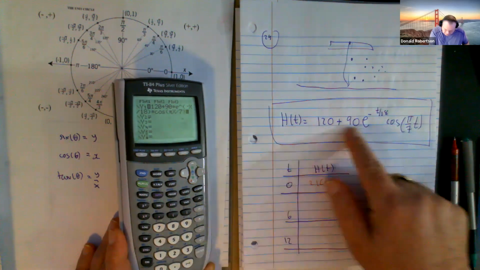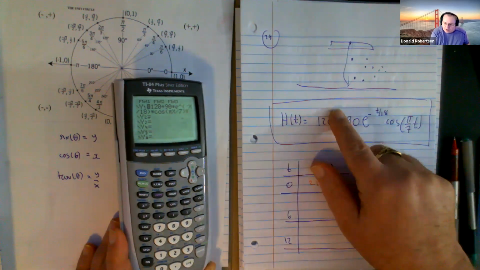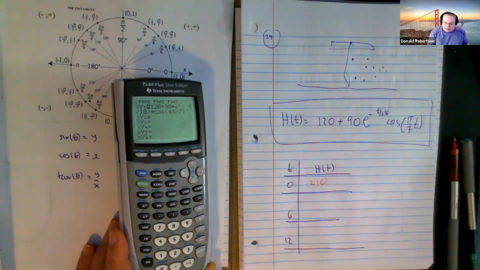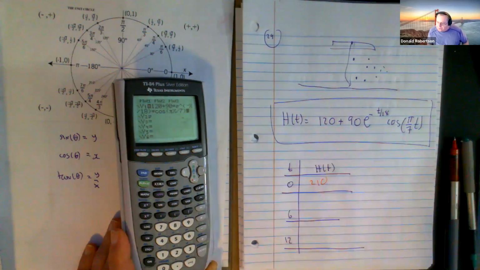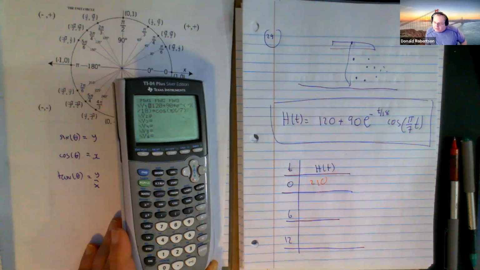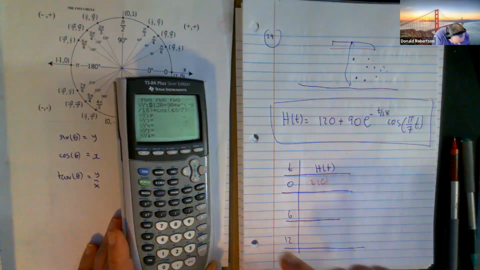Okay, so type that in. Now, if you do that bit right, you're halfway to getting it correct. So all I've done right now is type in essentially this formula. So far, so good.